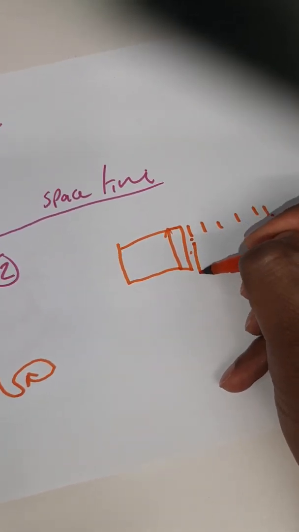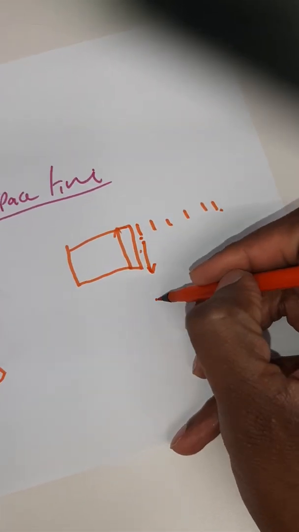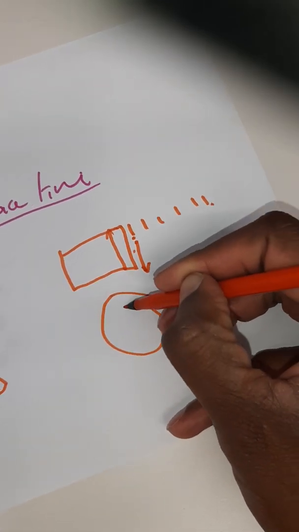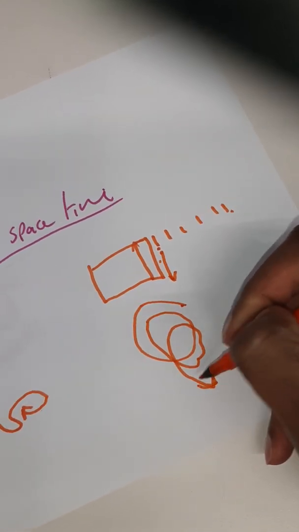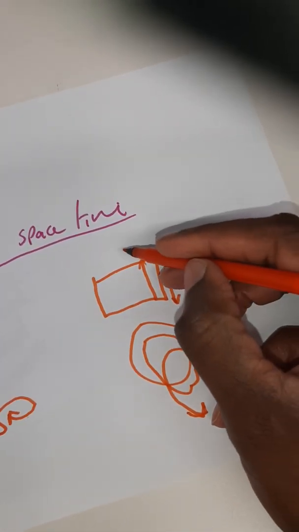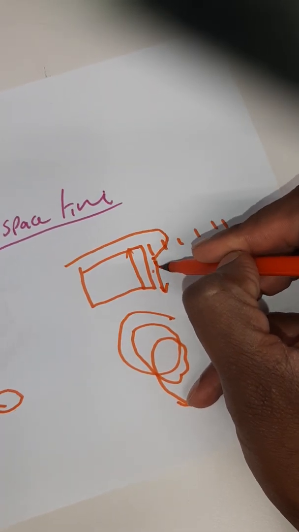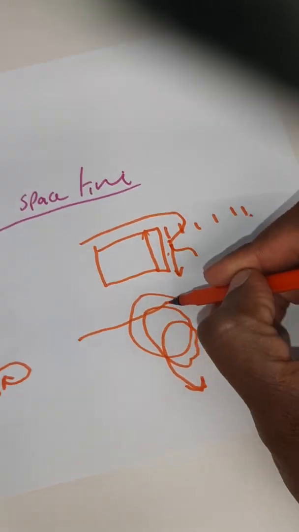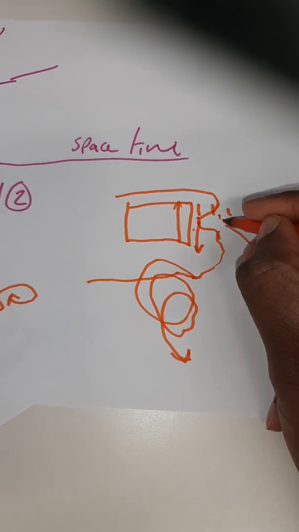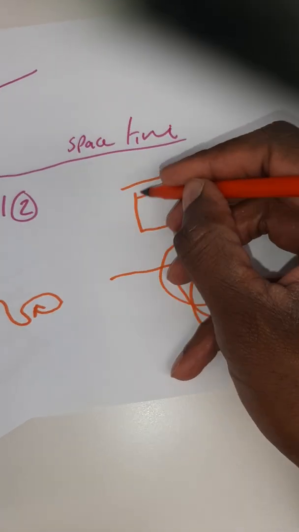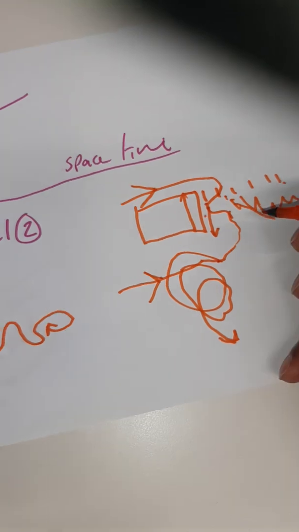You'll have your force vector, which will probably be something like that. And basically now, I think you'd have space-time being sucked around the object, and then expanding off. So space-time would be moving in the opposite direction to the object.